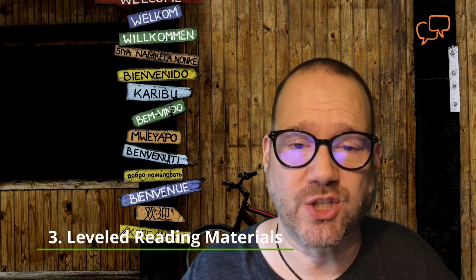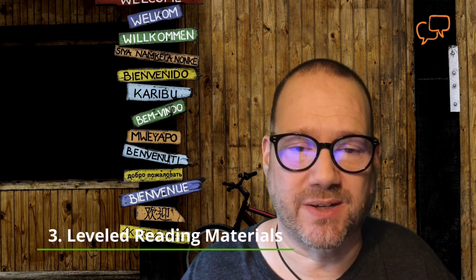Now on to our third strategy, incorporating leveled reading materials. The aim of this strategy is to ensure that every student in your classroom is presented with just the right level of challenge, a key aspect of effective teaching. Now, when we talk about leveled reading materials, what we're referring to is a collection of texts that have been categorized based on their complexity or difficulty level. These could range from simple picture books for beginners to more intricate novels or academic texts for advanced learners. The goal is to provide texts that match each student's reading ability.